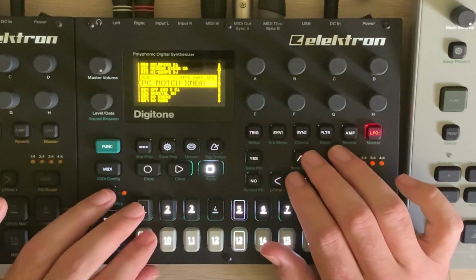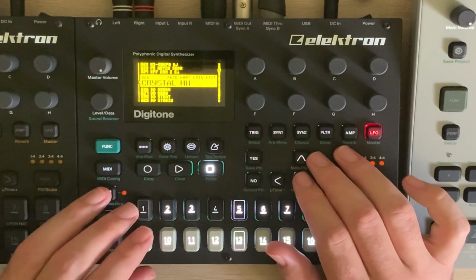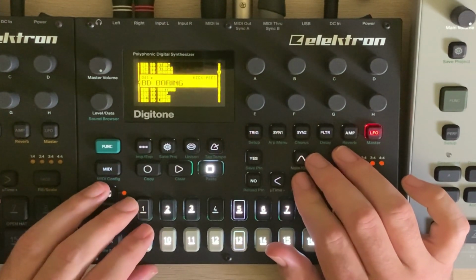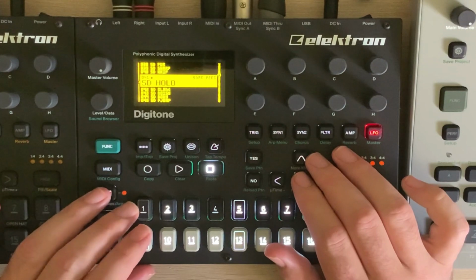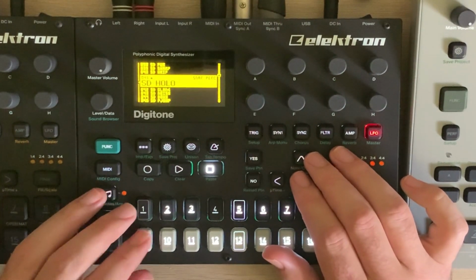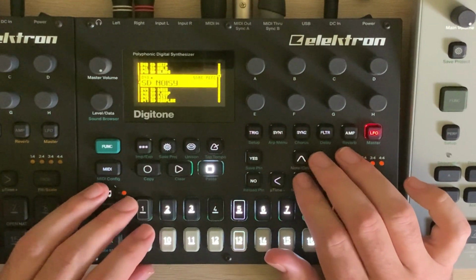Okay, maybe this one. It's a little bit too much like a horn. Some nice hi-hats here, some really cool percussive sounds, snares. Listen to that, that's a completely convincing electronic snare.